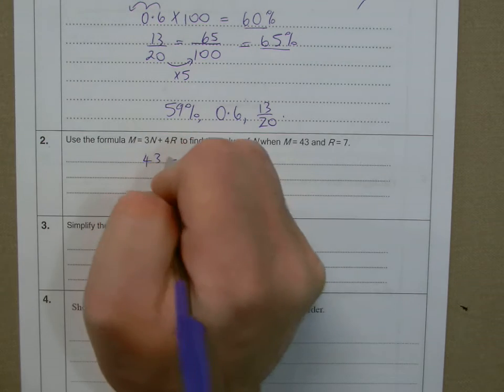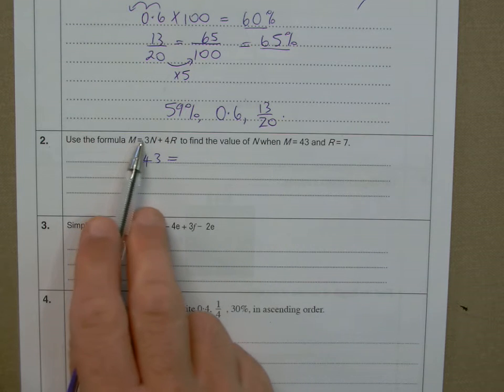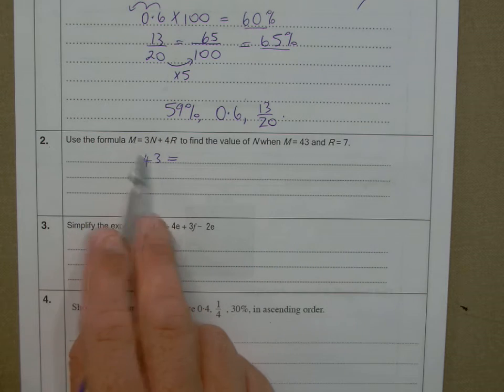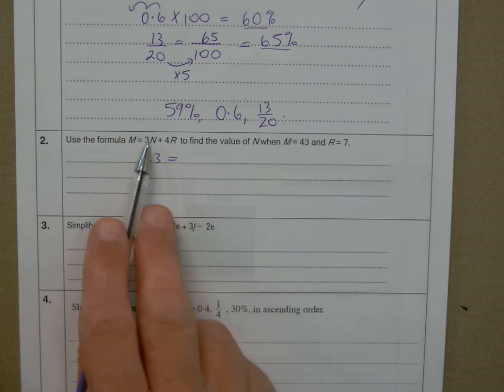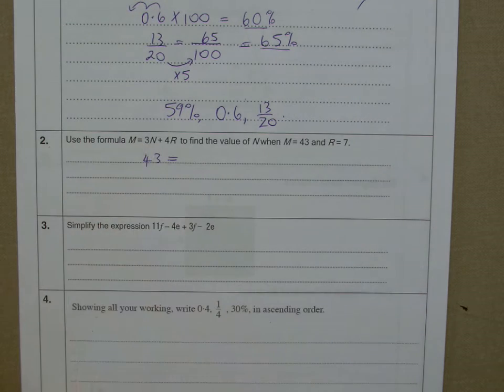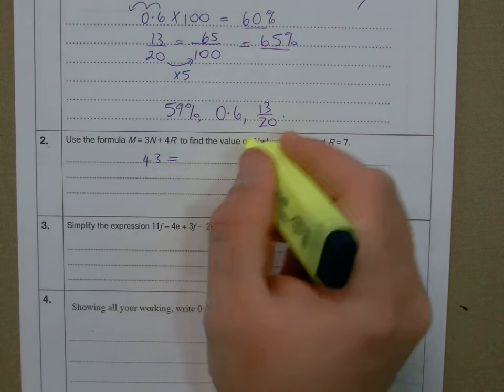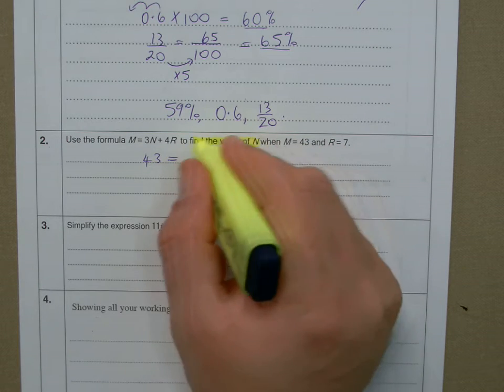Now we know what m is, it's 43. And then of course in the formula we've got here, there's an equal sign next, isn't it? So I'll write 43 in place of m equals, then 3n. Now I've got to ask myself, do I know n? If you look at the question quite carefully, you can see that they're asking for n, aren't they? So find the value of n. That's the whole purpose of the question.